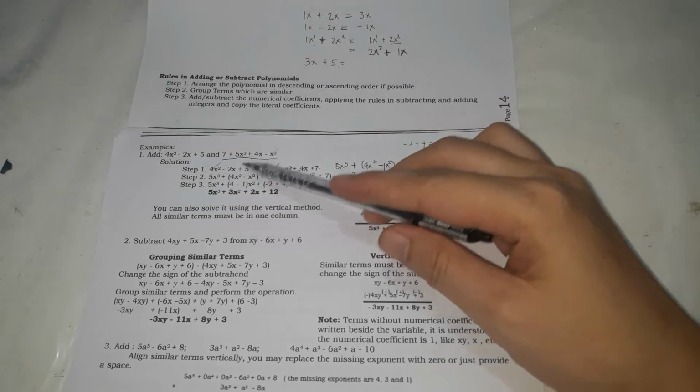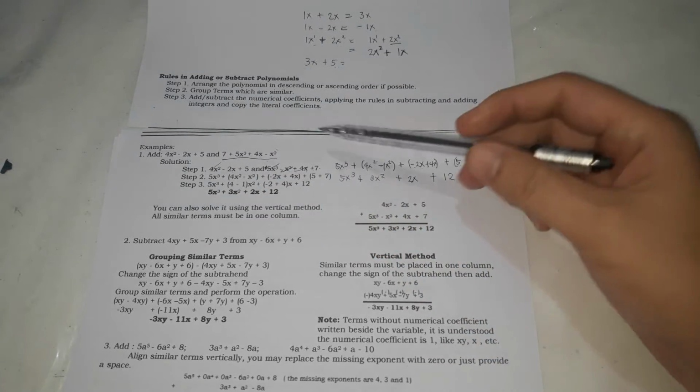There is another way, which is like how we do addition. We arrange that in a vertical. So, like this. So, kopyahin mo yung una. 4x squared minus 2x plus 5 plus 5x cubed. So, isulat mo yung straight, yung magkapareho, yung similar. Itong si 5x cubed kasi wala naman siya katulad sa taas. So, isulat mo dito siya sa una.